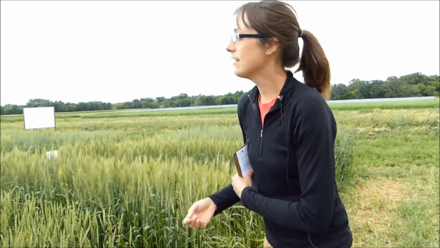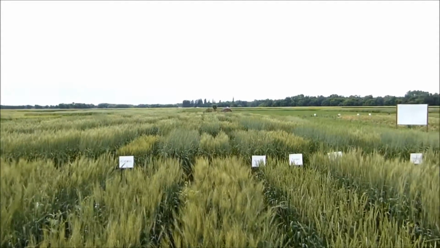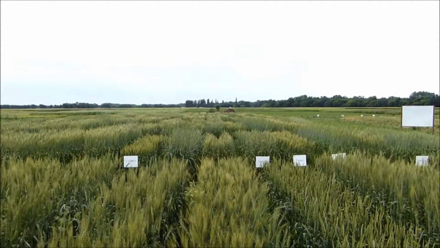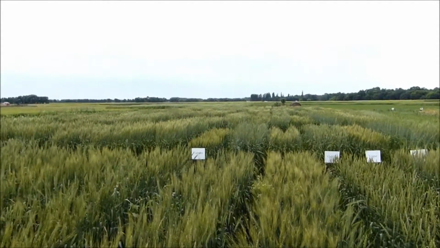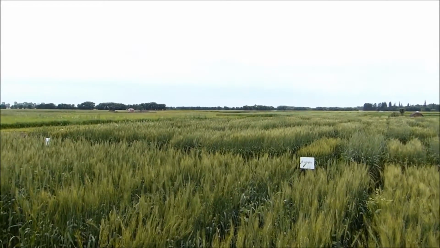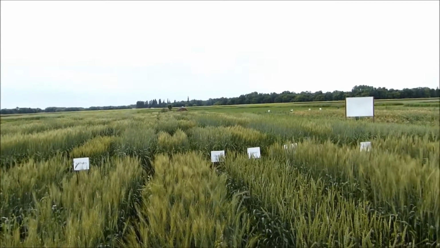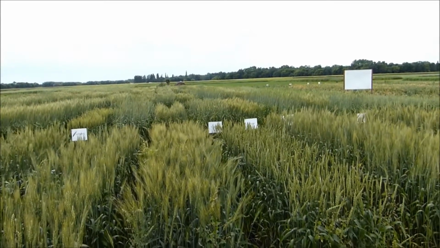So you can see here we have fairly small plots, so they're about 3 meters long by 0.6 meters wide, so they're 4 rows wide, where we grow these in a yield trial. Because we're working with small amounts of seed, this is the plot size that we're dealing with at this time, but it is replicated 4 times.